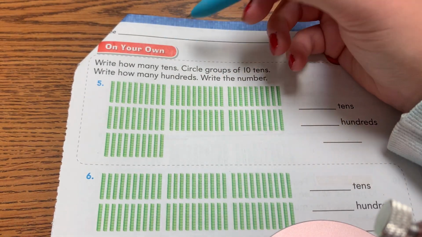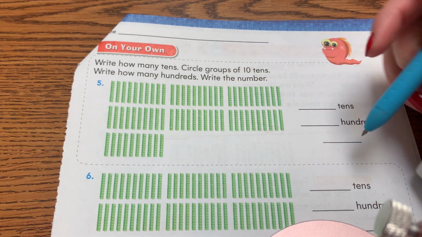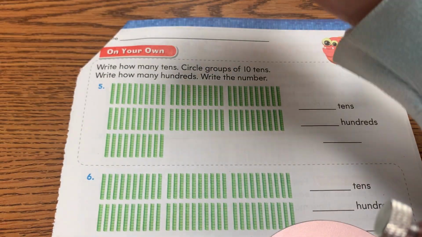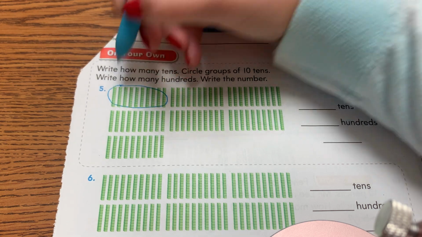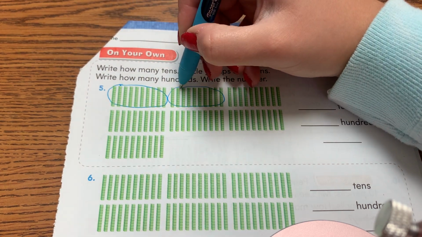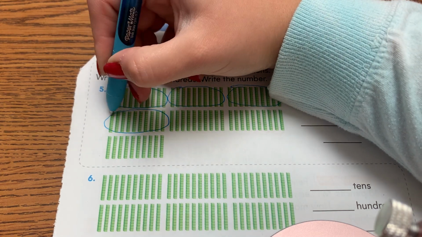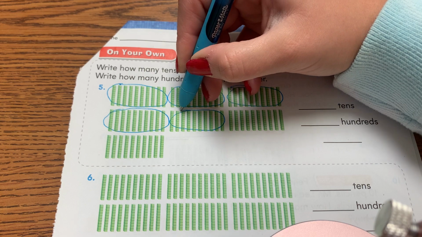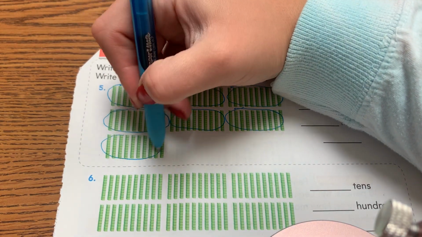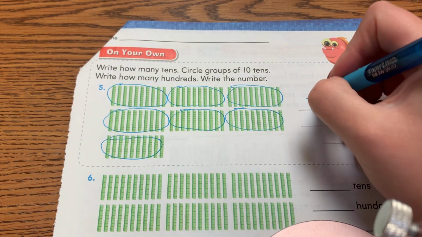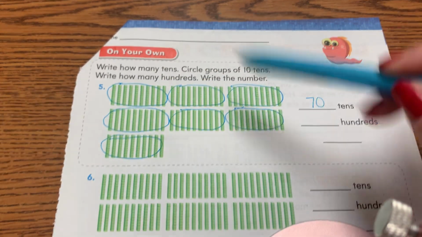Write how many tens, circle groups of 10 tens. Write how many hundreds, write the number. So this is the same thing we've been doing, it's just more practice. 10, 20, 30, 40, 50, 60, 70. So we have 70 tens. How many hundreds do we have? Let's count them. 1, 2, 3, 4, 5, 6, 7.